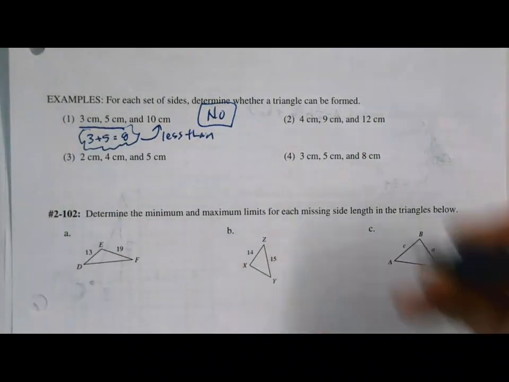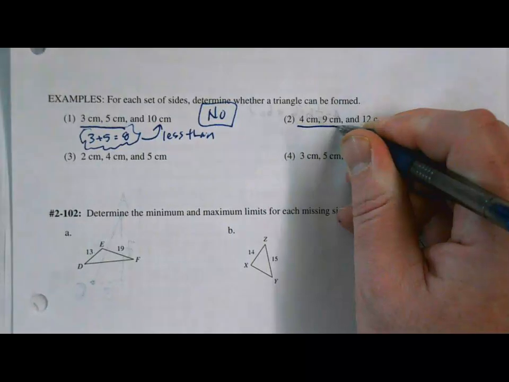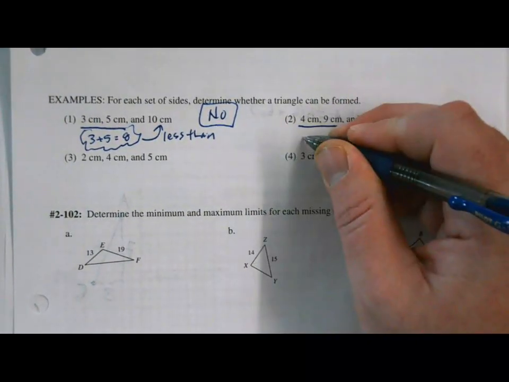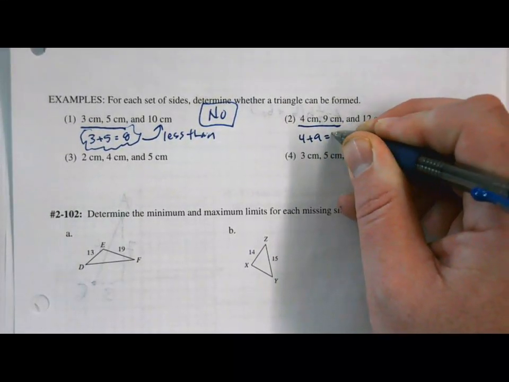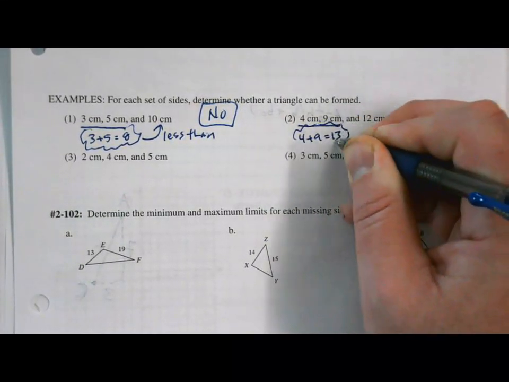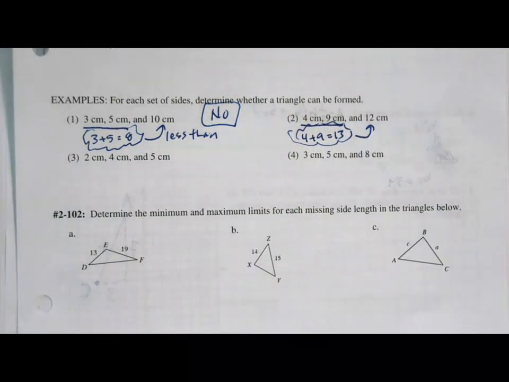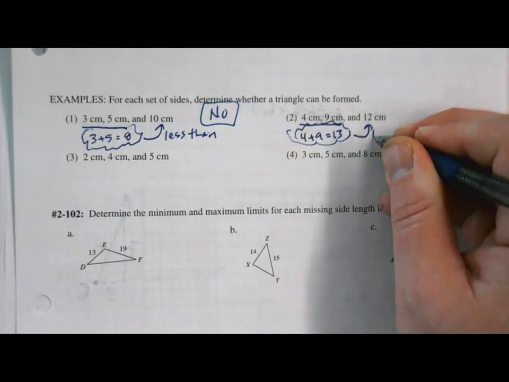All right, what about this next one? So it looked like you went to the small sides this time. So you're going to look at the small sides this time. 4 and 9 is, so my thought bubble this time says 4 plus 9 is 13. And what do we know about 13 compared to 12? It's bigger. So the answer is yes. Bigger is good.